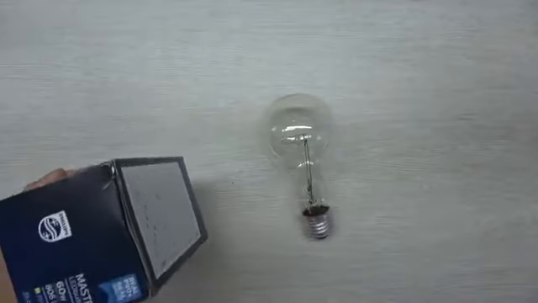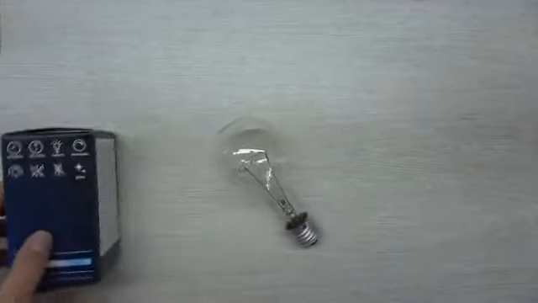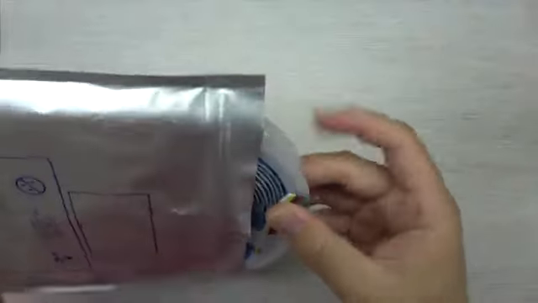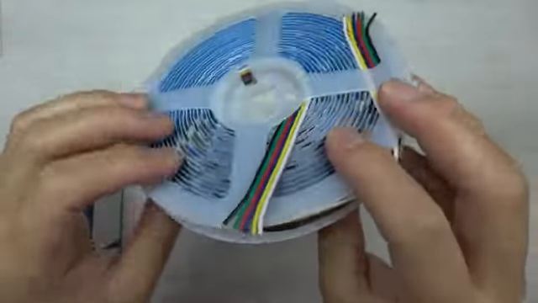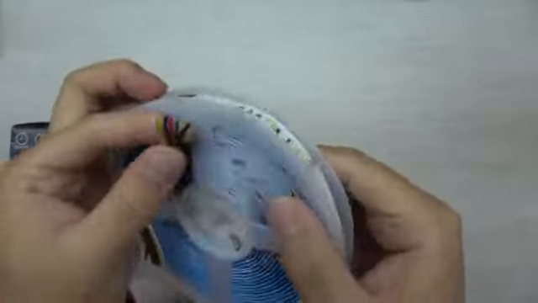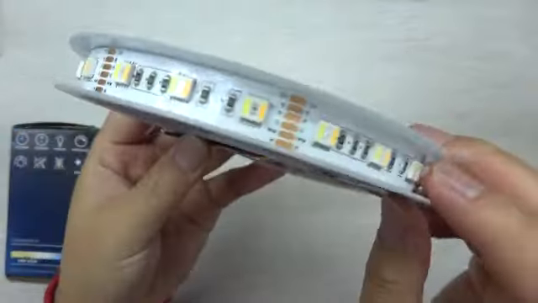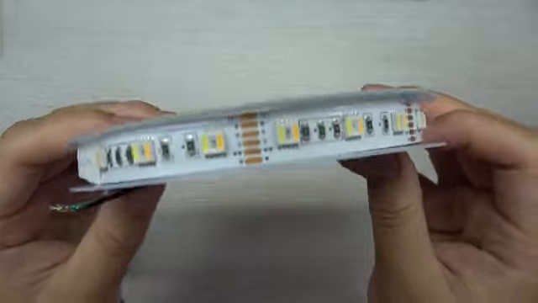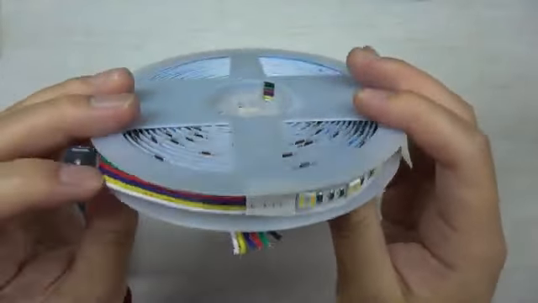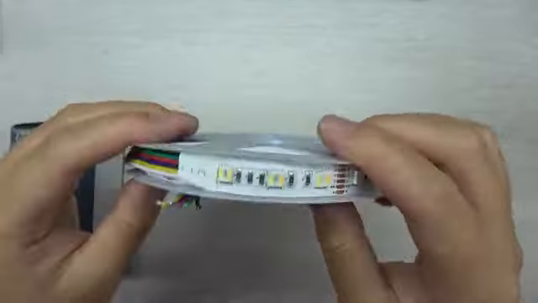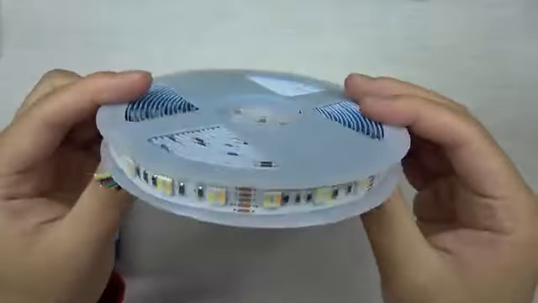And the next you will see this one. This one is an LED strip. This uses a data line to control this RGB LED strip for different colors, for blue or red or green or yellow, for many different light colors.